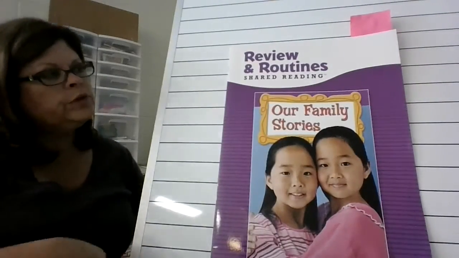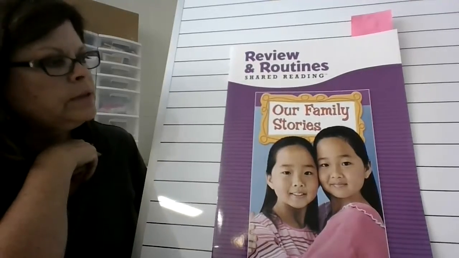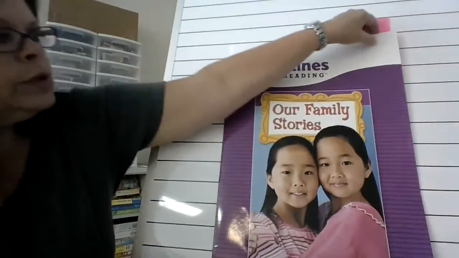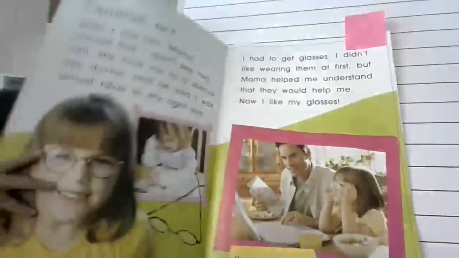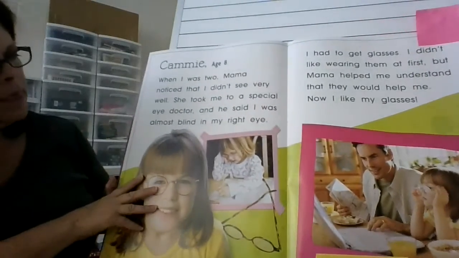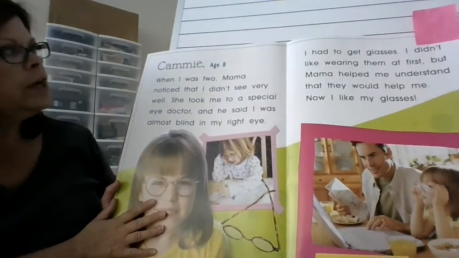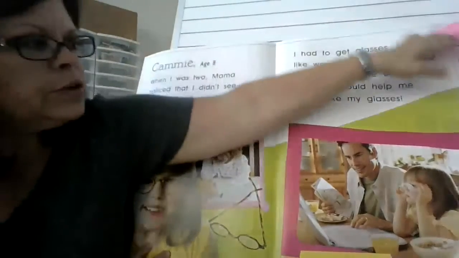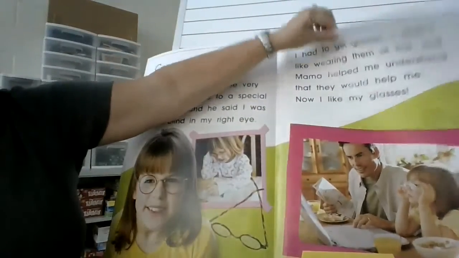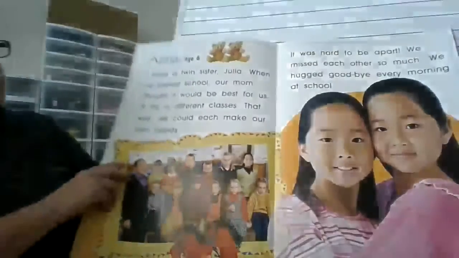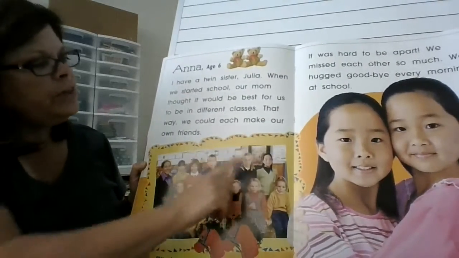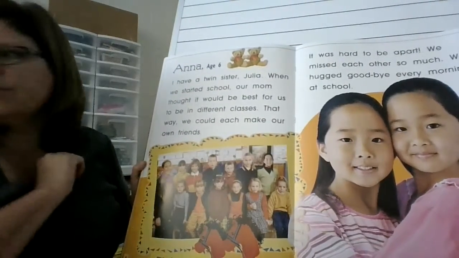and we're going to revisit our family stories. Remember, we haven't gotten to these two girls yet. Let me open it up. We left off yesterday when we were reading about Cammie. Remember, she was the girl that needed glasses and they helped her to see. So now we're going to go on. We're going to read about another girl, Anna. And oh, I think Anna is the girl from the front cover.